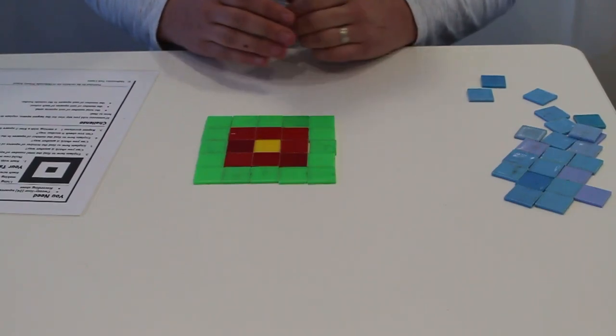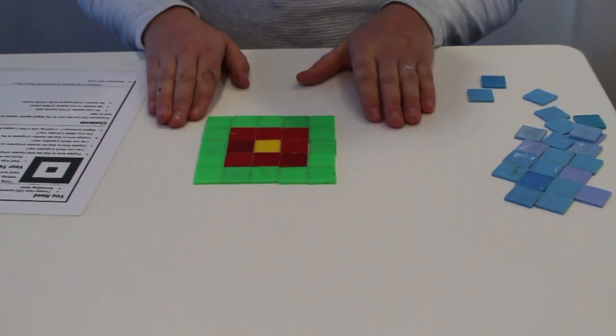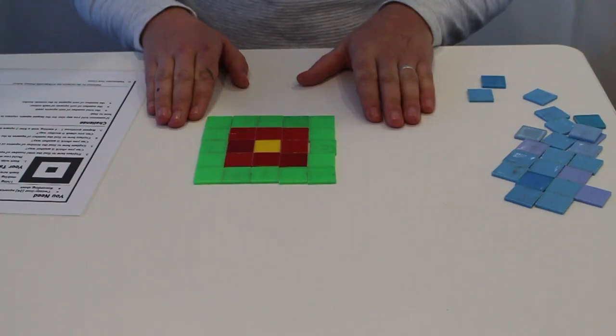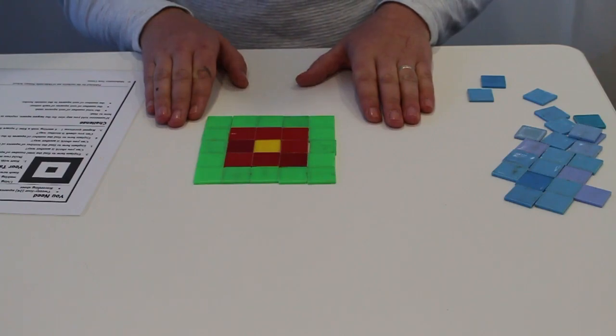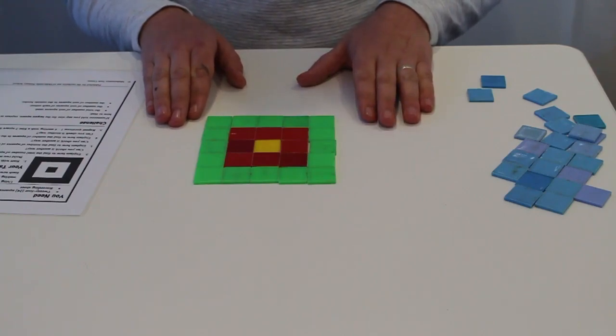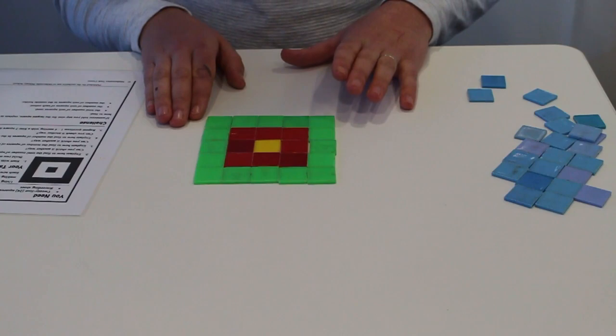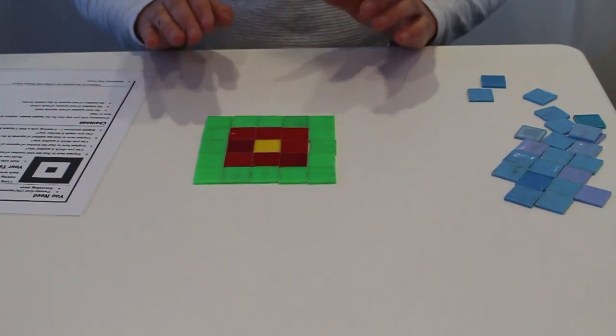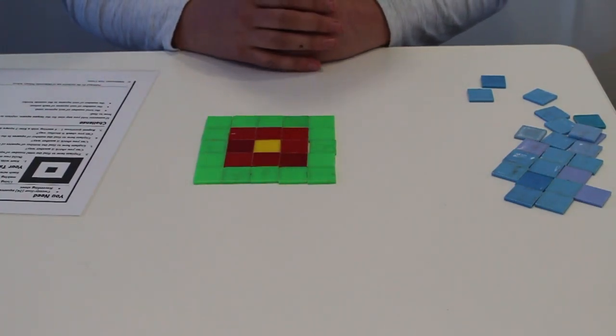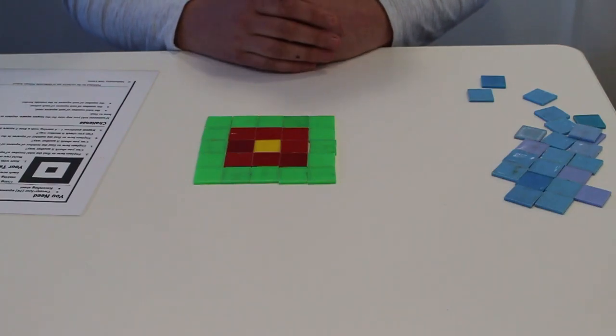Okay, now that you've built your square, it's time for question 2. Explain how to find the total number of squares you've used. So, see if you can record two different ways that you can find out how many squares you've used altogether. Okay, do that, pause the video now, and when you're done, unpause it.